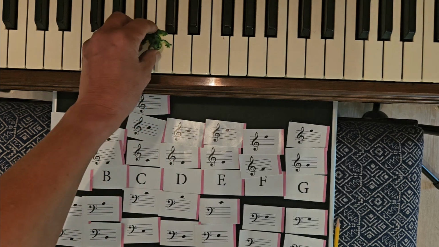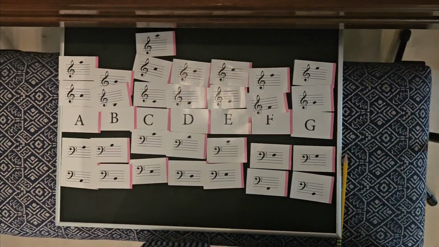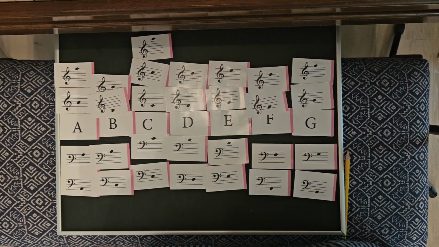There we go. Okay, so I hope this makes a little bit more sense. We'll be playing this game in class, and you can play it at home.